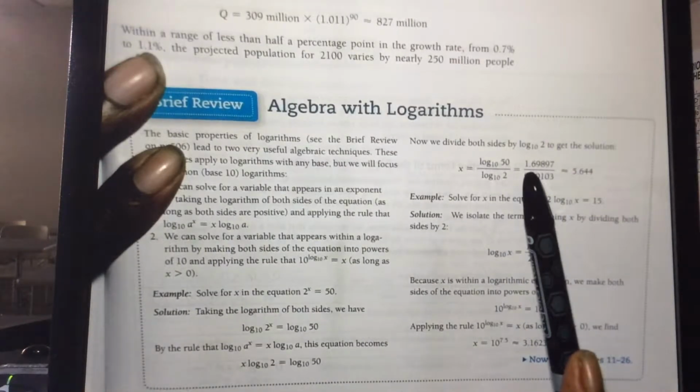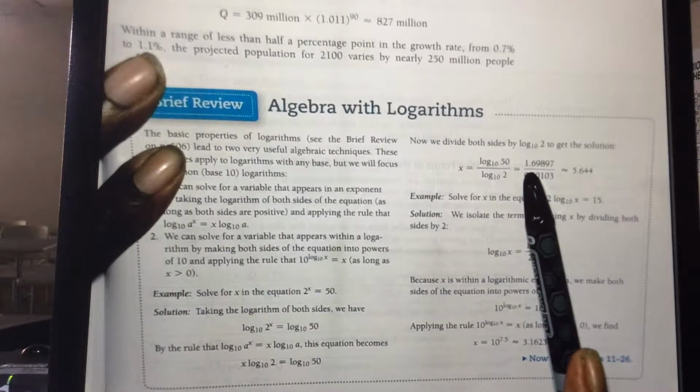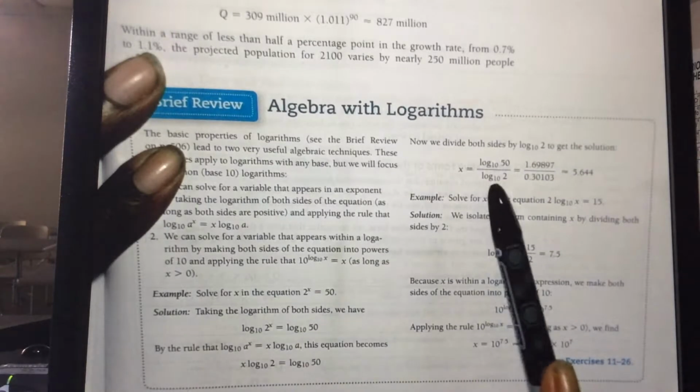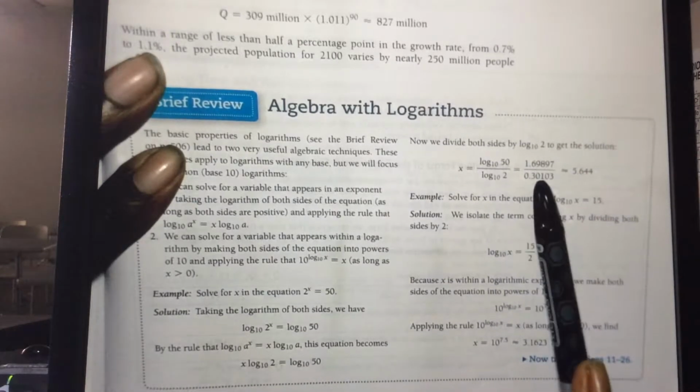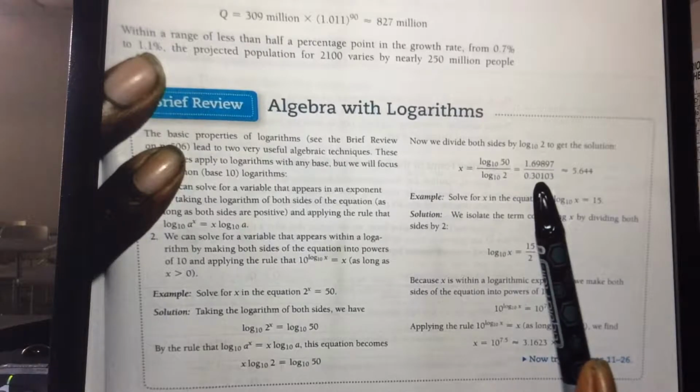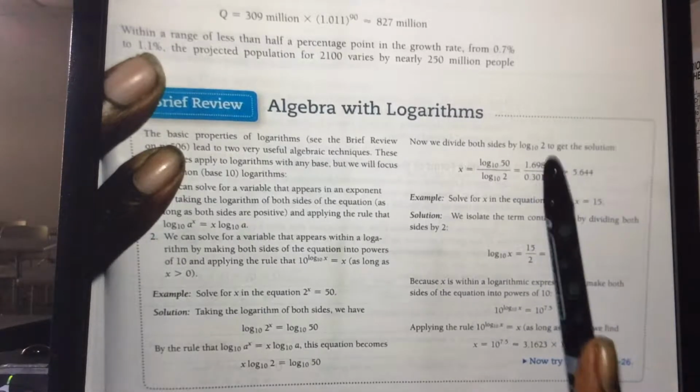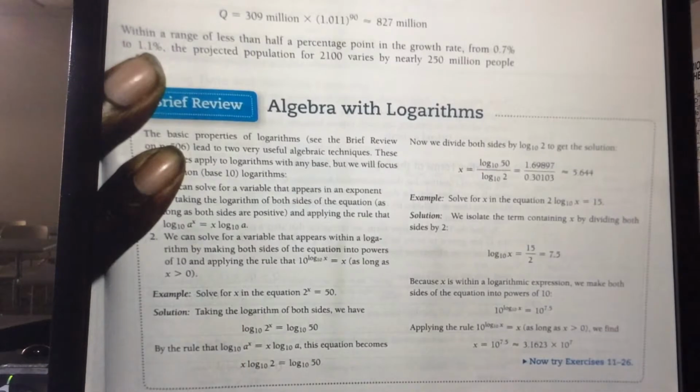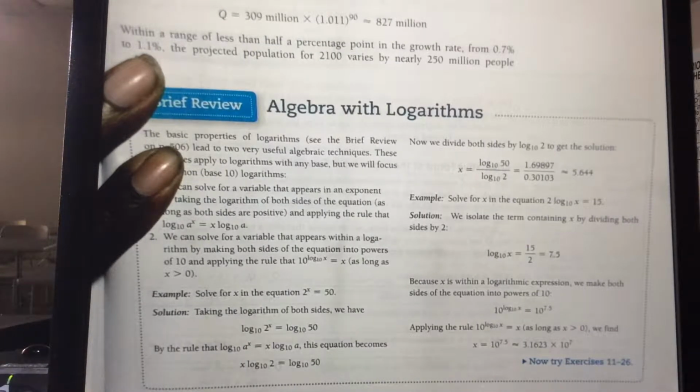Now they evaluated log to the base 10 of 50 in the calculator to get the numerator of 1.69897. And then evaluated log to the base 10 of 2 to get 0.30103. If we divide those two quantities together, you get approximately 5.644. That would be the value of x.